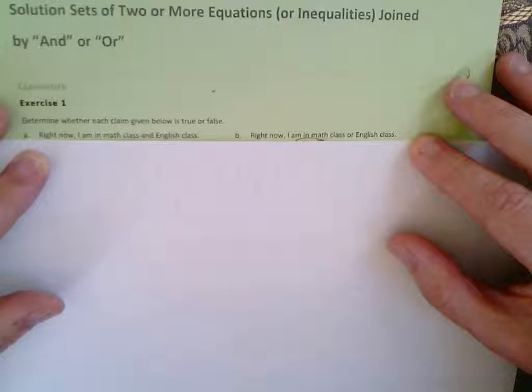However, if I look at B, where it says right now I am in math class or English class, only one of those conditions has to be true. And in this case, I am in math class. So that statement is true because only one of the conditions has to be true. I am either in math class or English class.